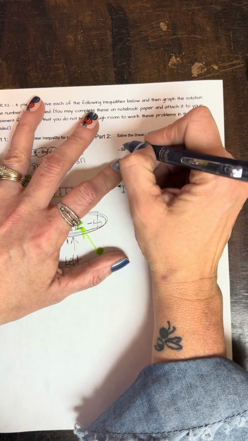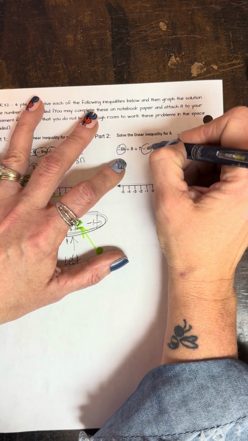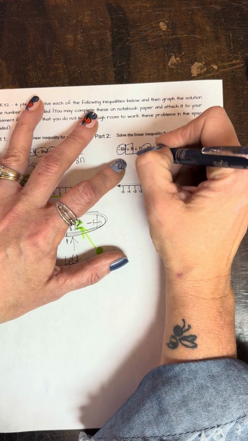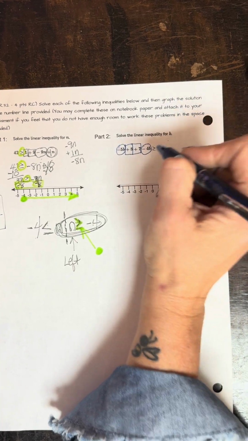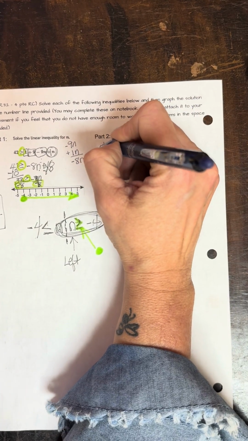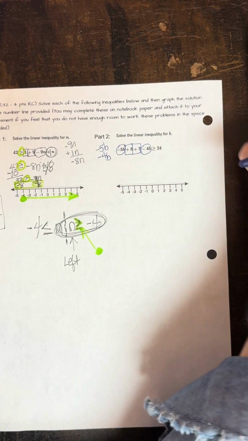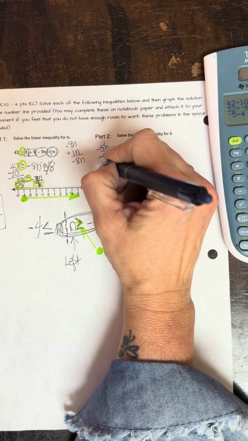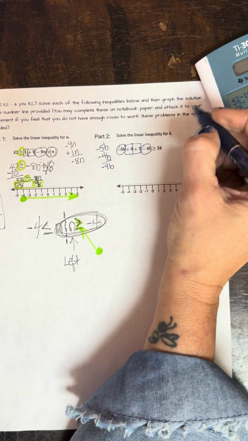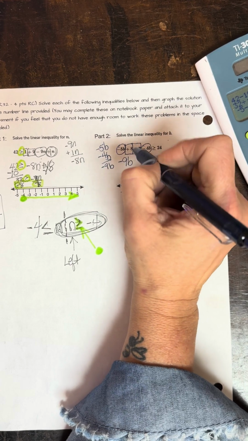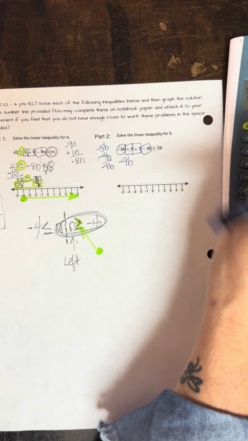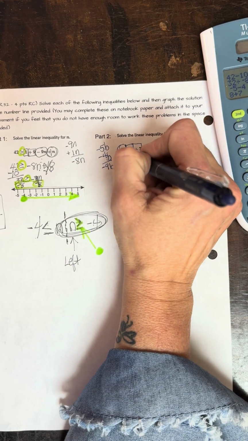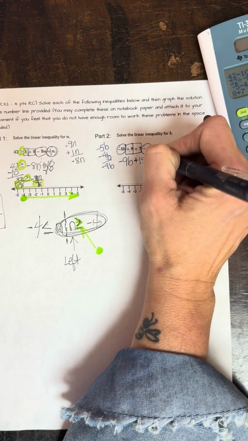We're looking for like terms. Have a variable term and a variable term. Constant term, constant term. That -5b, -4b. So I'm going to do -5 minus 4, and I get a -9. So this is -9b. This 8 plus 7, I will give you that. No, I won't. 8 plus 7 is 15. Plus 15 is greater than or equal to 24.